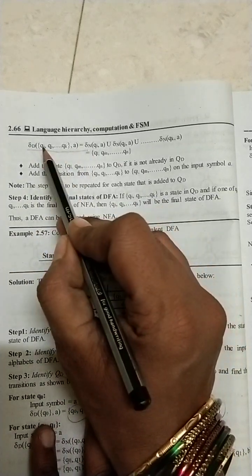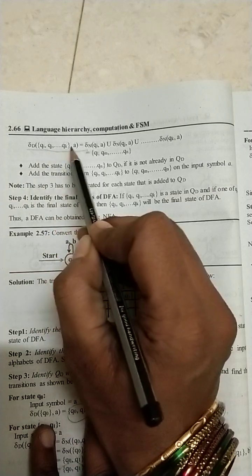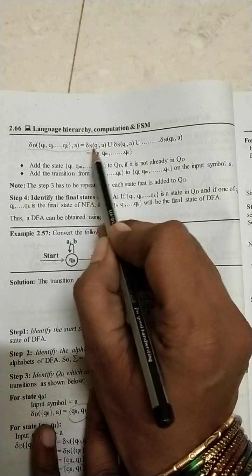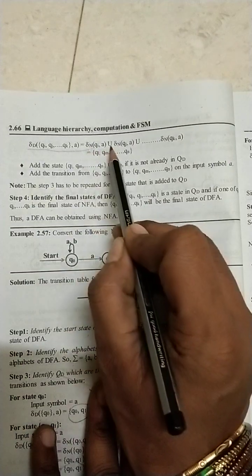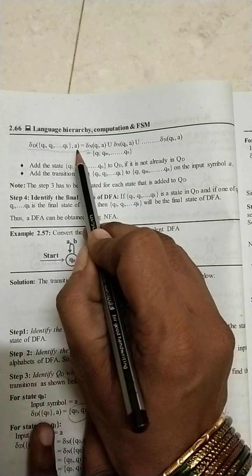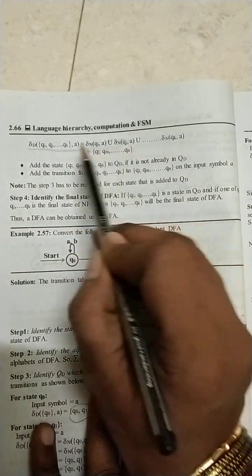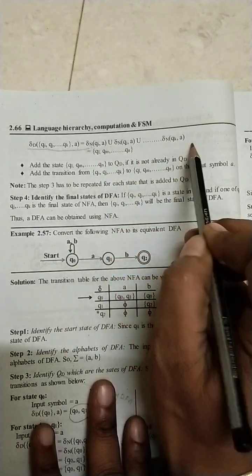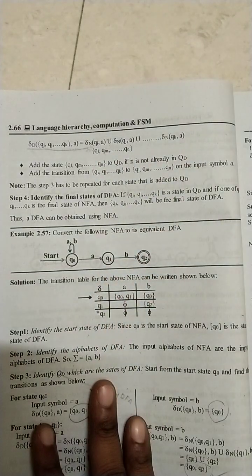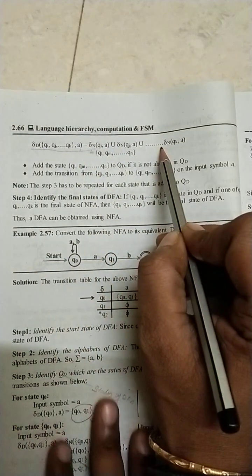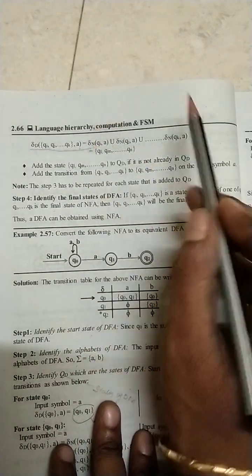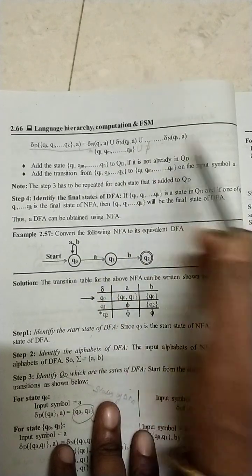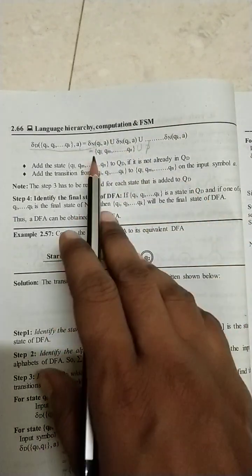Okay, so first it will check the transition for Qi comma A. So Qi comma A union, this is the transition taken in the NFA, union again the next state for the same input, union again the transition on the next state for the same input. Like that, for every state with a particular input you have to check the transition. If it is moving to some state, you will write the state, otherwise you will write phi. Okay, this is how you will find the transition.